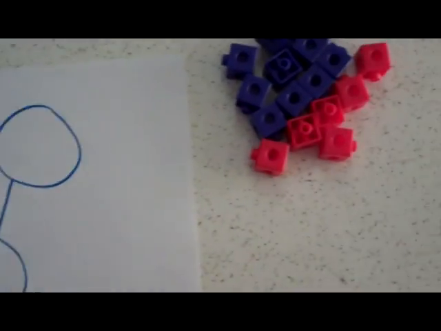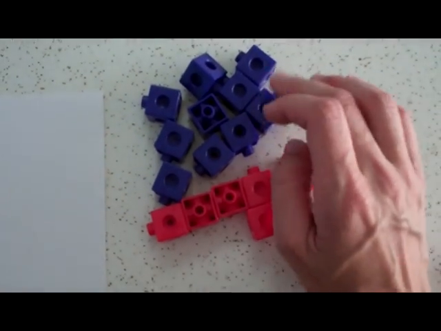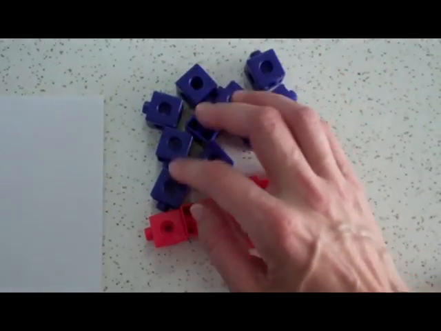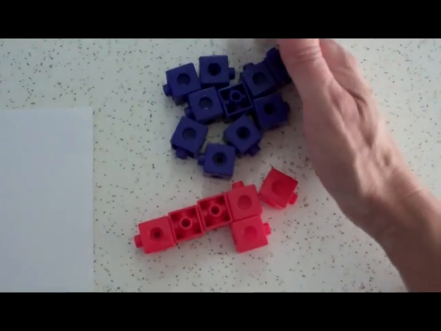So let's do another one. Let's look at these. We've got our group of 10. Let's make sure. 1, 2, 3, 4, 5, 6, 7, 8, 9, 10. So we still have 10 purple ones.